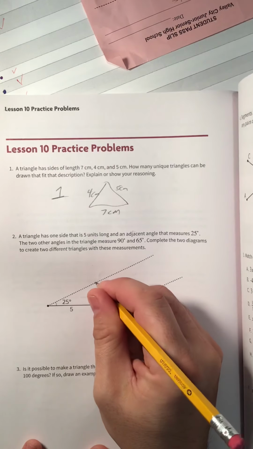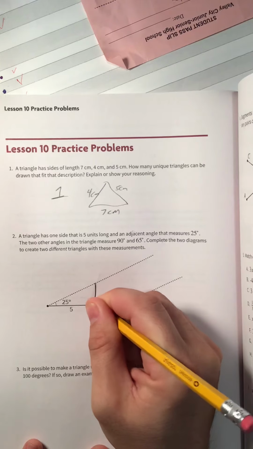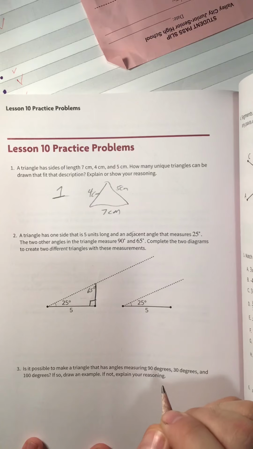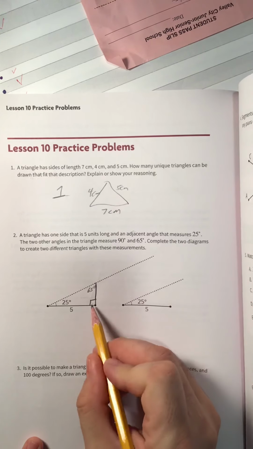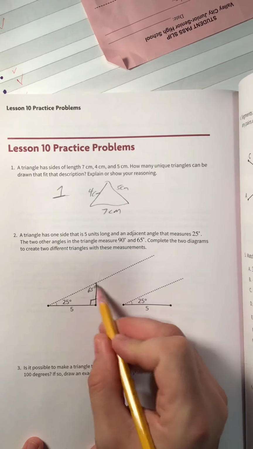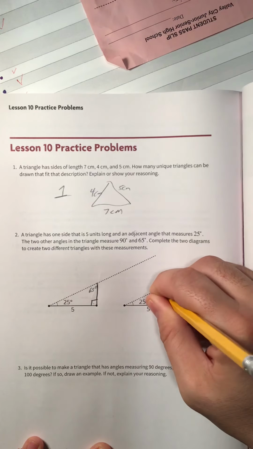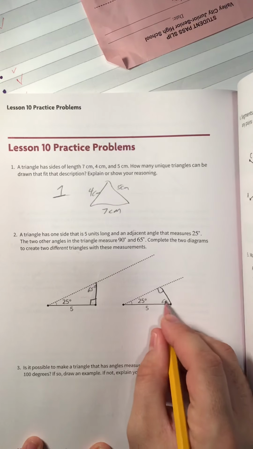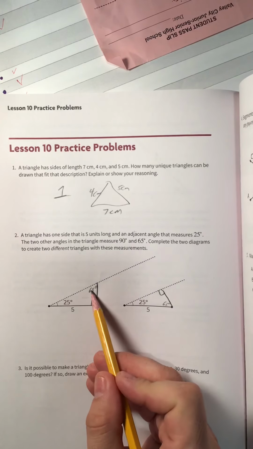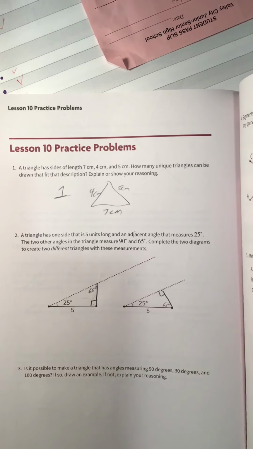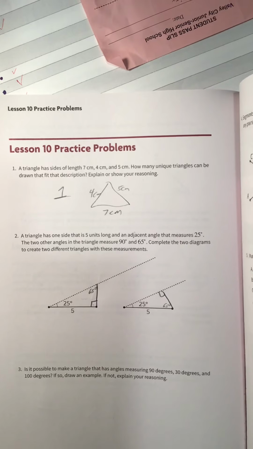Well, one way to draw it would put the 90-degree right here. So if that's 90, that means this one here would be 65. The only other way to draw it is instead of having the 90 here, the 90 would be up in this corner. So if I put the 90 there, that means this one would be 65 degrees. That would be 2 different ways to draw it. Again, those are 2 different triangles because 65 and 5 are across from each other here. Here, 5 and the 90 are across from each other. So that means it's 2 different triangles.